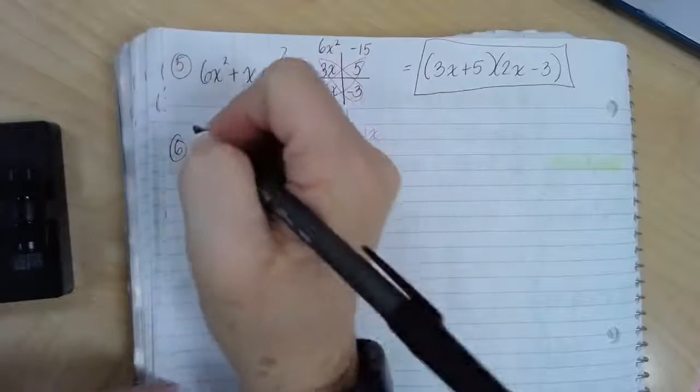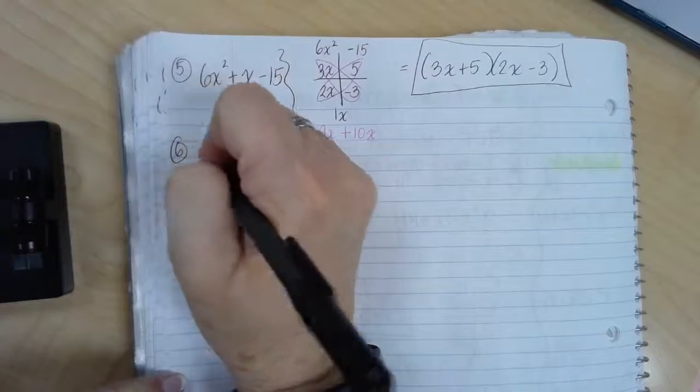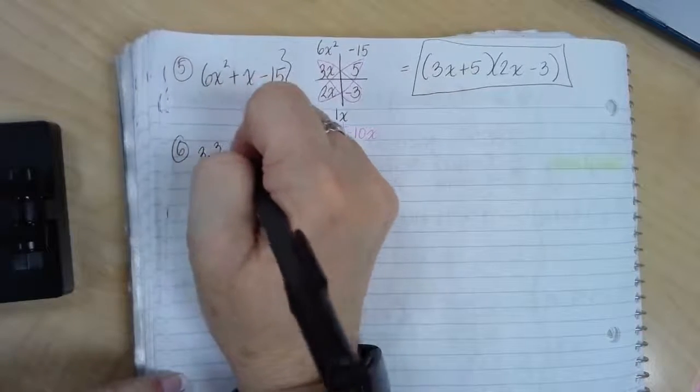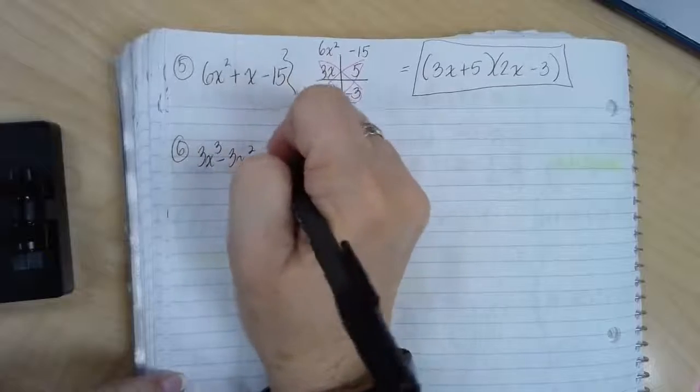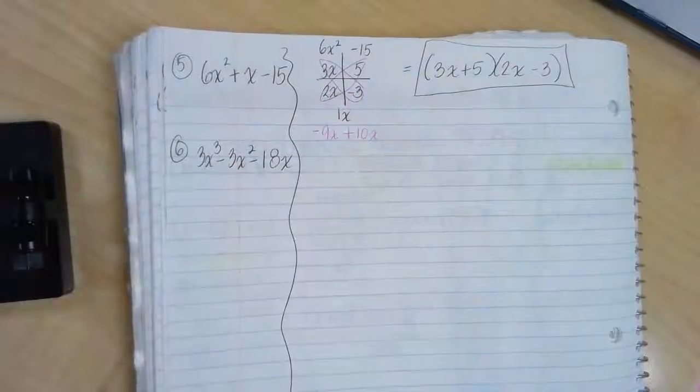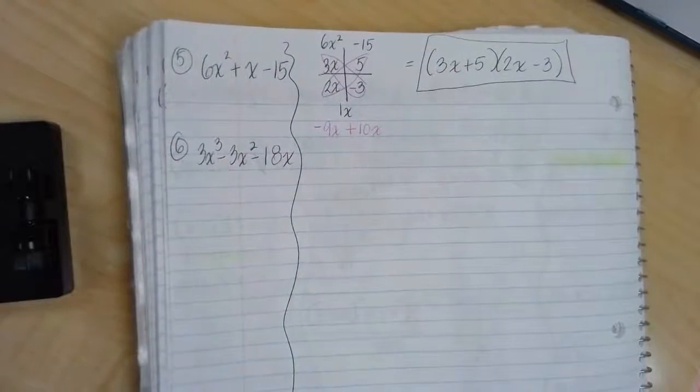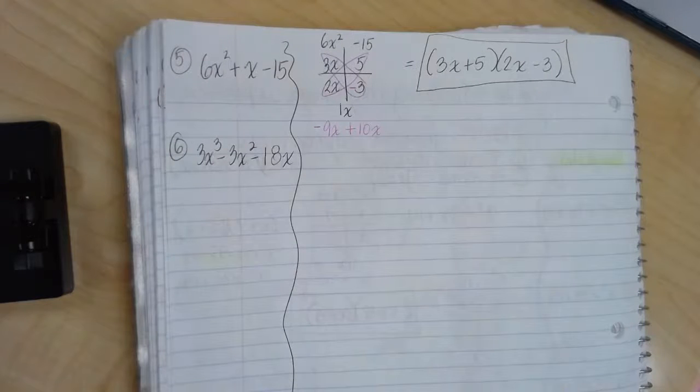And then the next one, 3x to the third minus 3x squared minus 18x. Now, first thing we look at is always going to be GCF. What goes into all of those? So the number that you might say goes into all of those is 3. Besides a 3, is there anything else that goes into there?